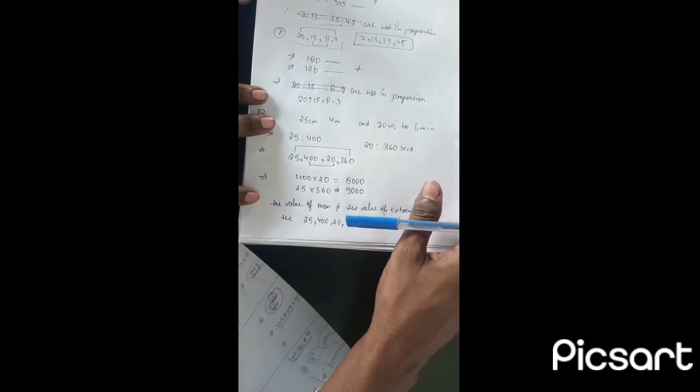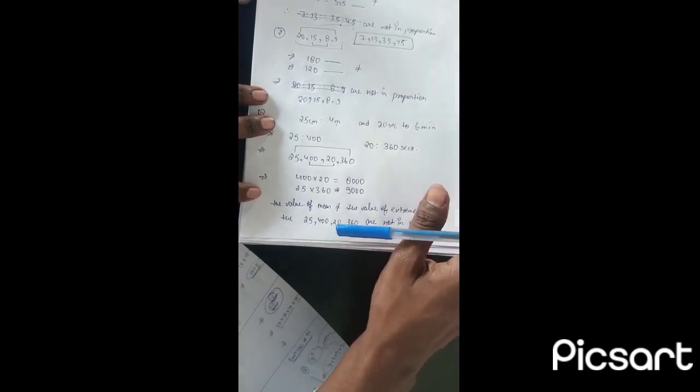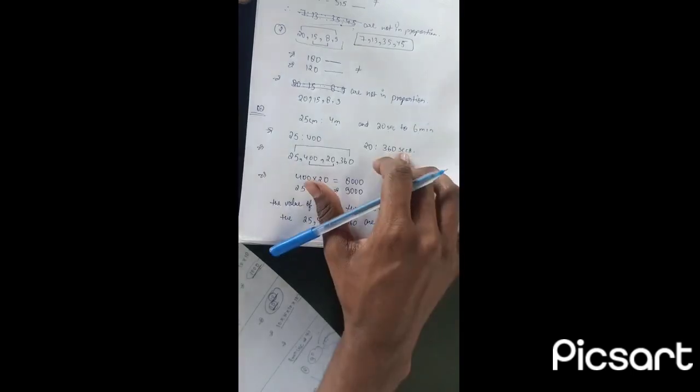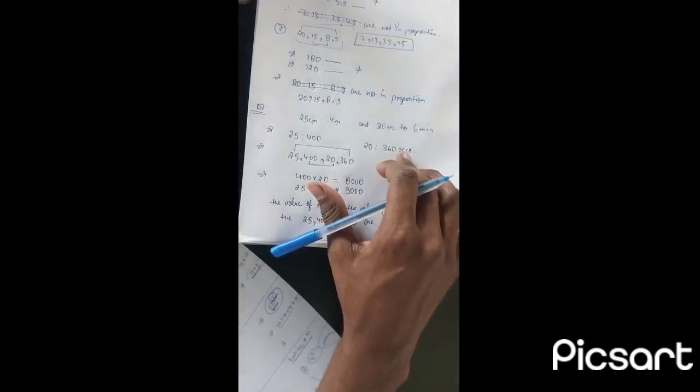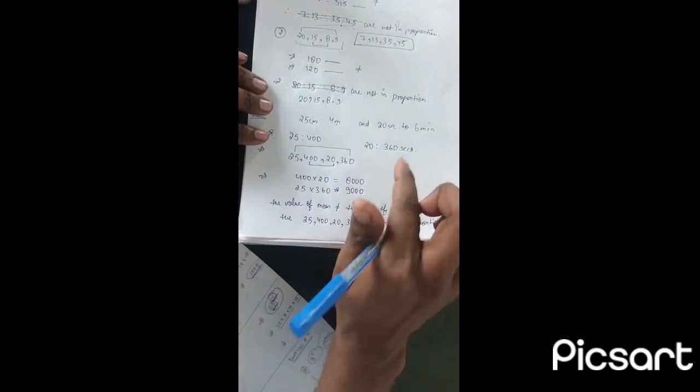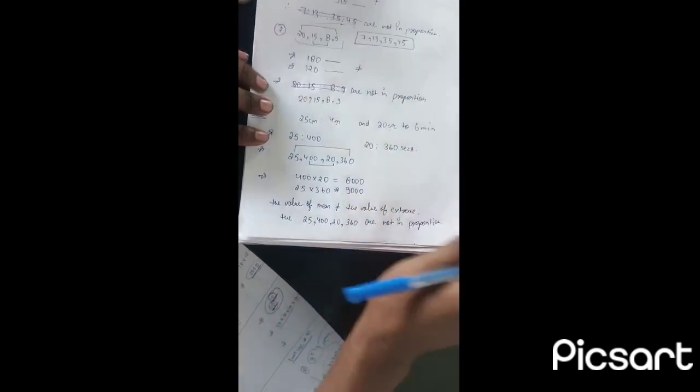Chalo. If 4 comma 8 and x are in continued proportion, find the value of x. Okay, here it has been solved.